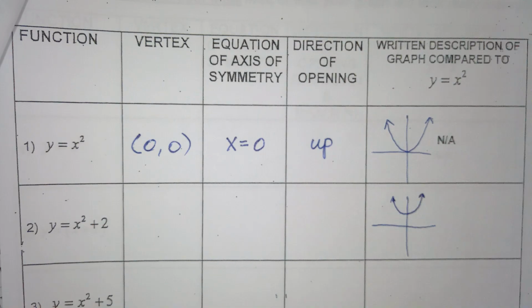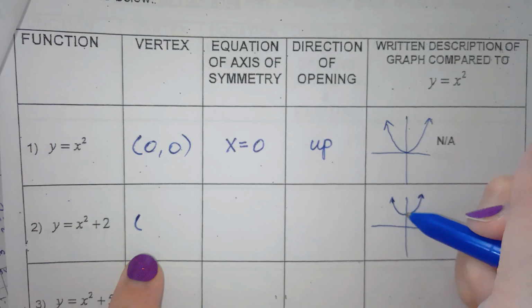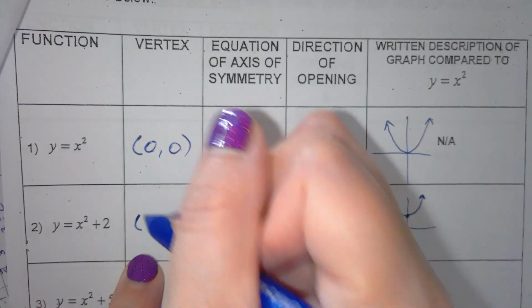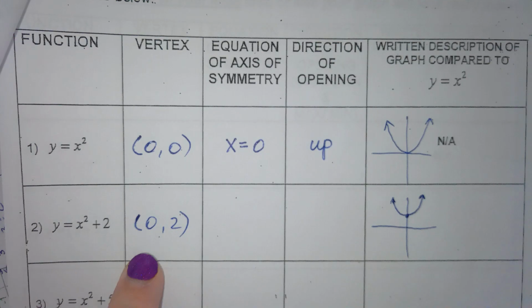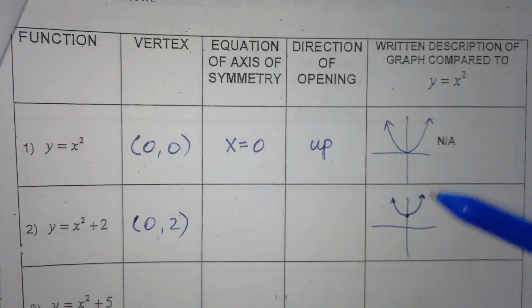Good job. So all you do is shift the whole parabola, not just the vertex, but your whole parabola, up by 2. So with this new point right here, this would be (0, 2). So Tayden, where is my axis of symmetry? It's on 2, because x equals 2.